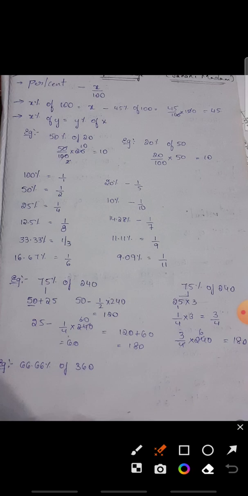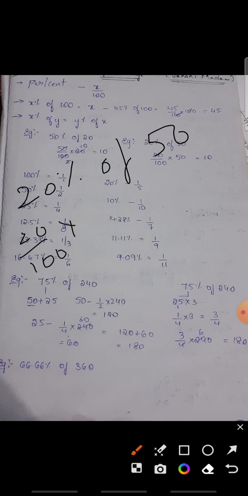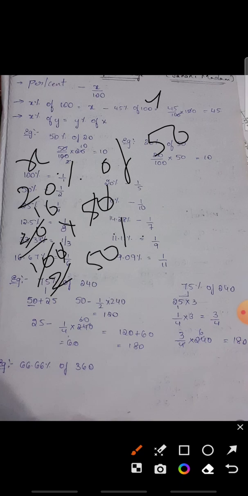And also another rule is that x percent of y is equal to y percent of x. I'm going to give another example: 20% of 50, and simply 20% can be written as 20 by 100 into 50. The 0 gets cancelled, and it will be 2 times, and this will be 10 times, and this is x, this is y. Now 50% of 20. Now this is x, this is y.